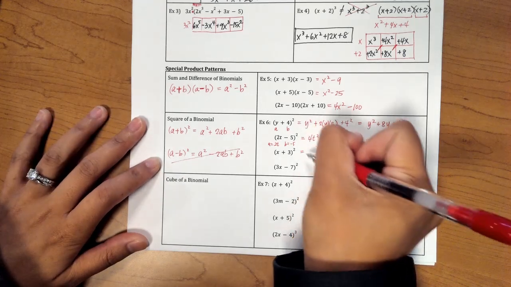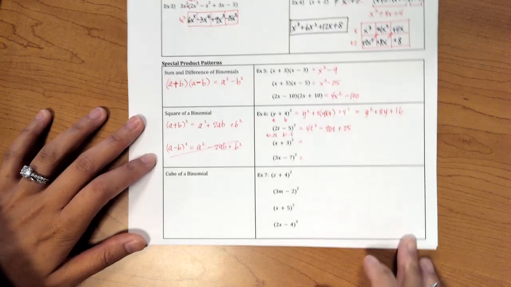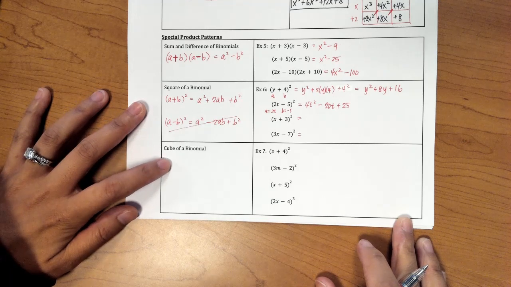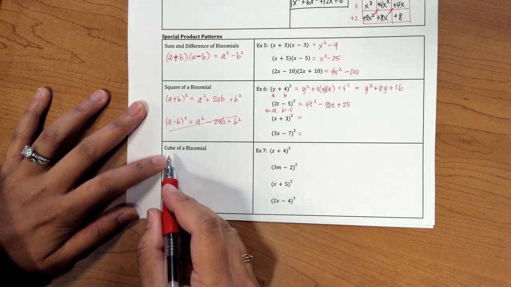Okay, try these two yourself. See if you get the right answer. Okay. And then let's see.